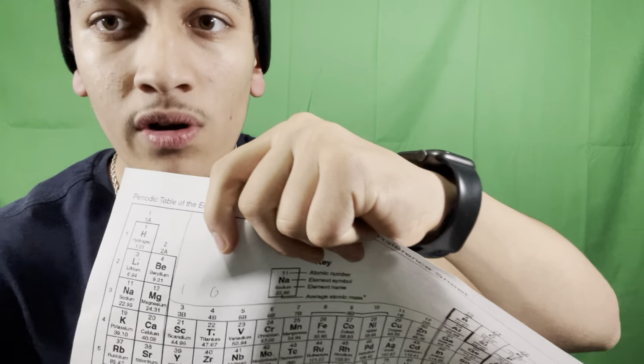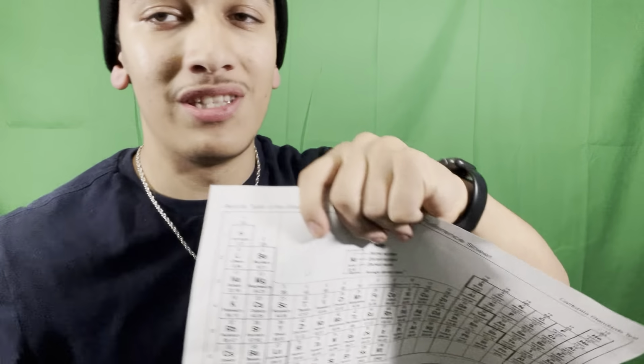It's one behind. So what the number is right here, you subtract 1, and that's the number for the Ds. So if it's 4D, it's actually going to be in the same row as the 5P and the 5S. So it's 5S, 4D, 5P. That's how the Ds work.